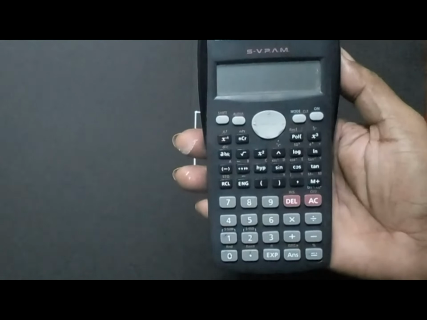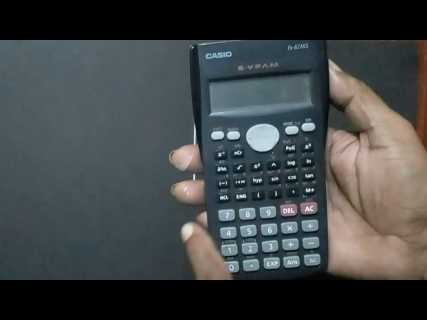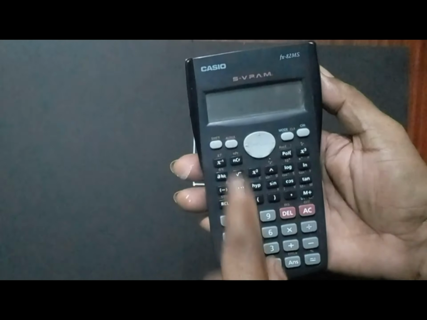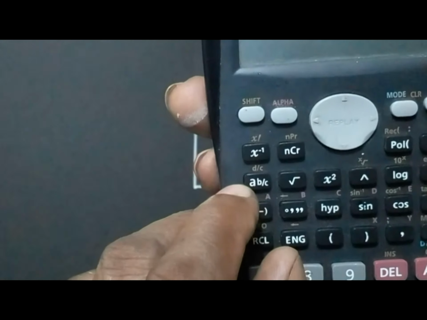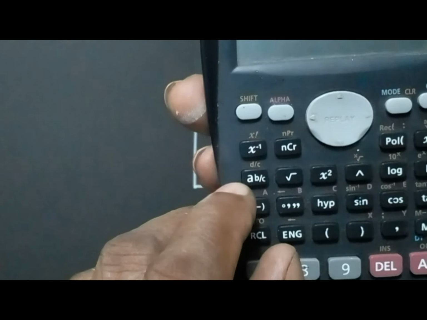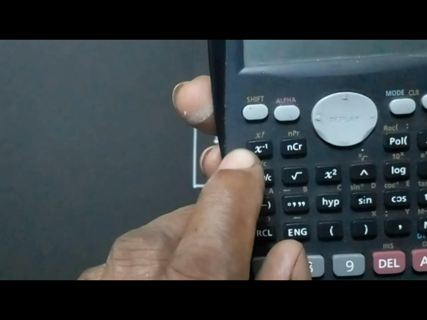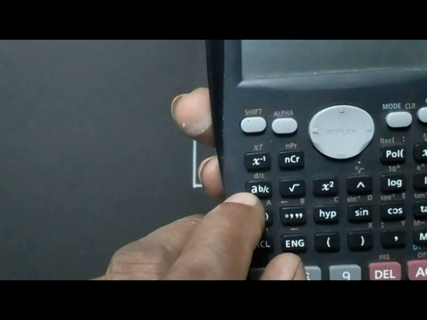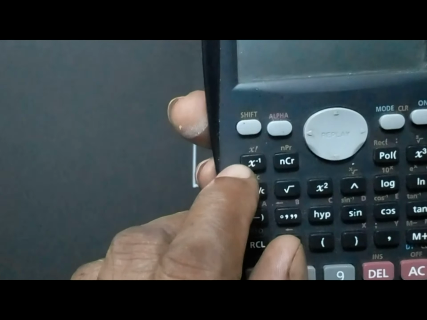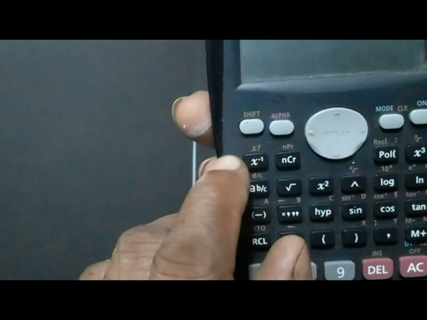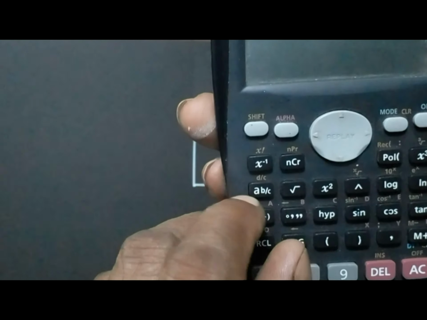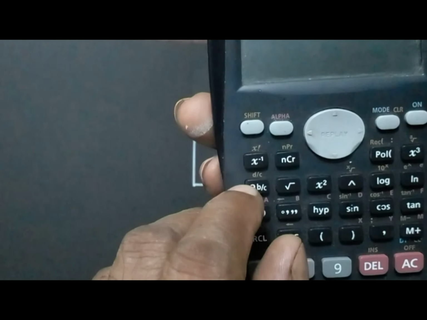You are allowed to use a scientific calculator like this. It is non-programmable. What concerns us right now are these two buttons. This one here that says A b/c, and this other one here that says x to the negative 1. That one is inverse. This one is fraction.